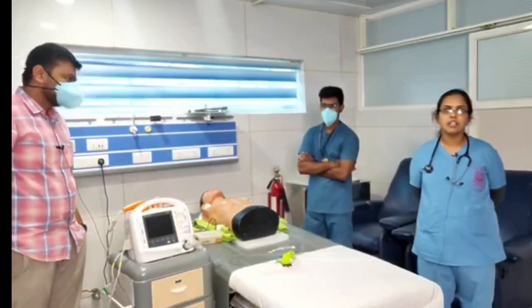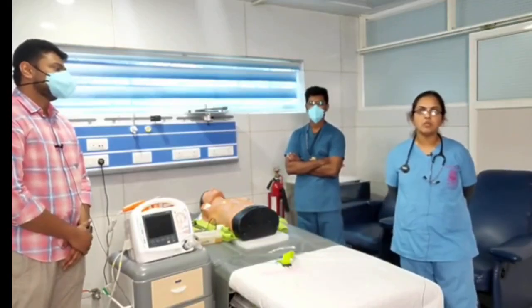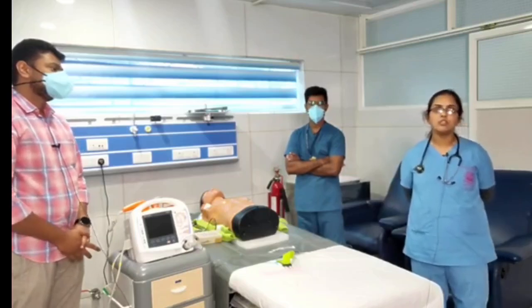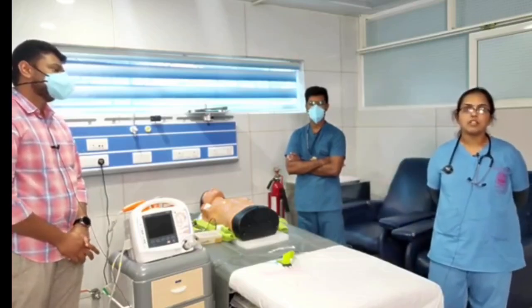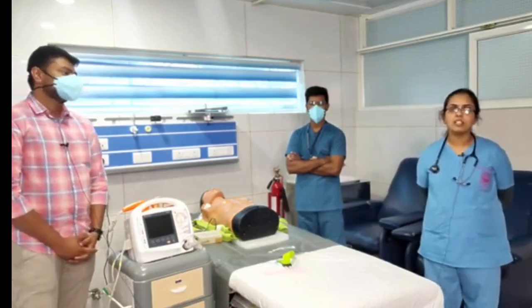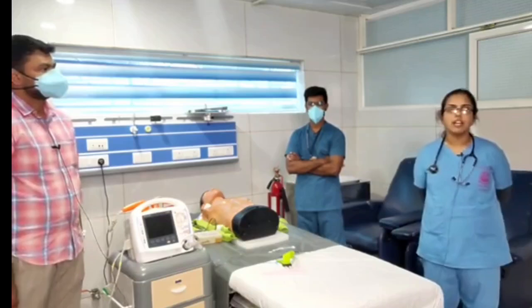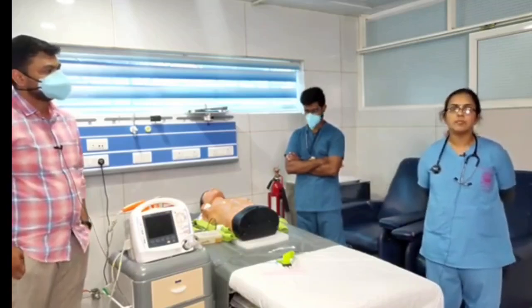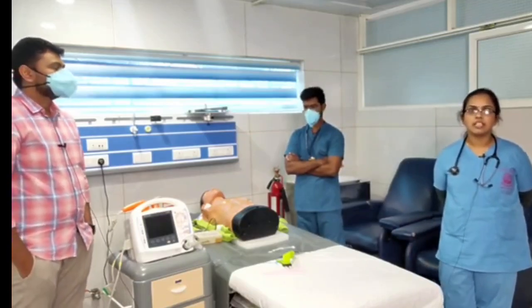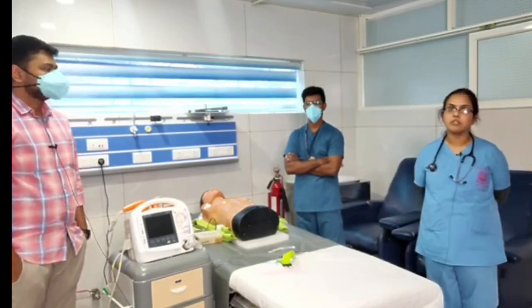Today we will be discussing a case scenario of bradycardia. A 56-year-old male was rolled into the ER with alleged history of odollam poisoning. The patient was conscious and oriented, and had complaints of lightheadedness. His pulse rate was 45 per minute and he was connected to a cardiac monitor. His saturation was 98% in room air and his BP was 80 by 50 millimeters of mercury.